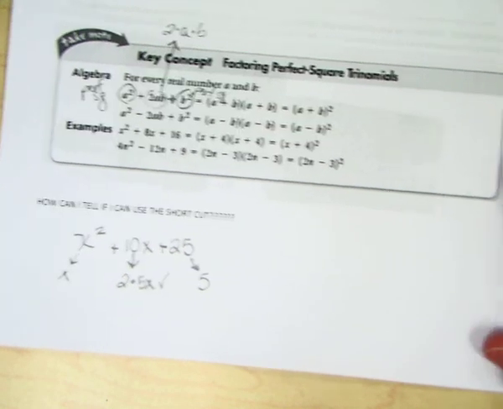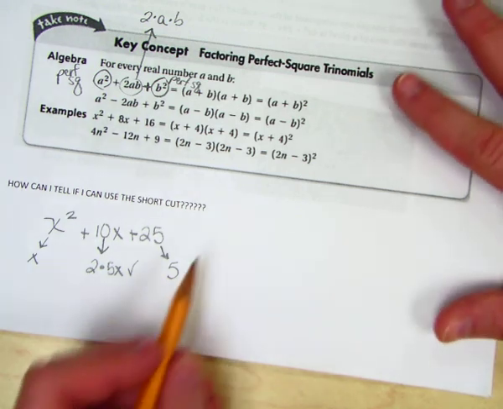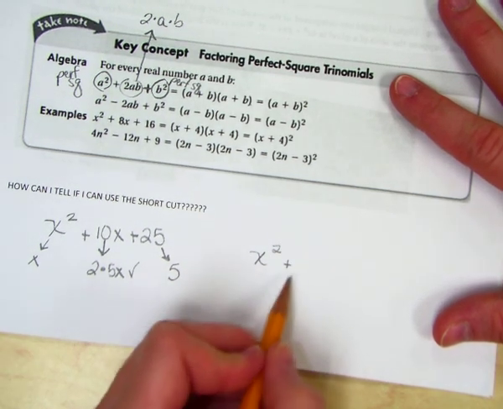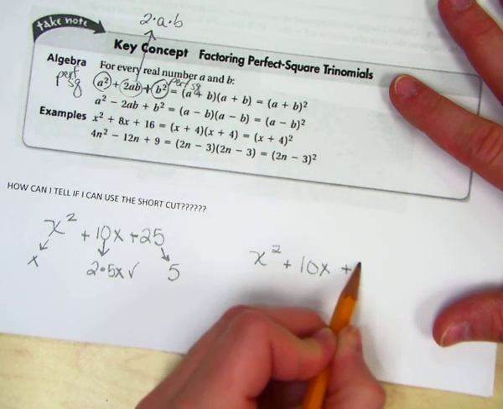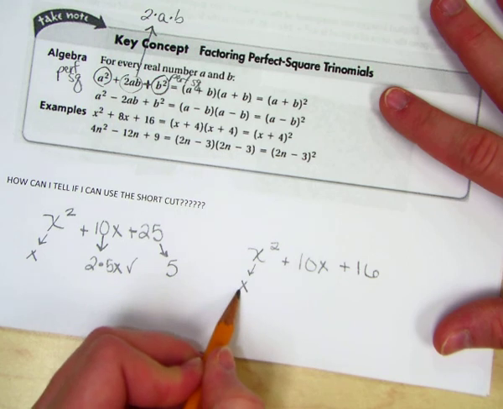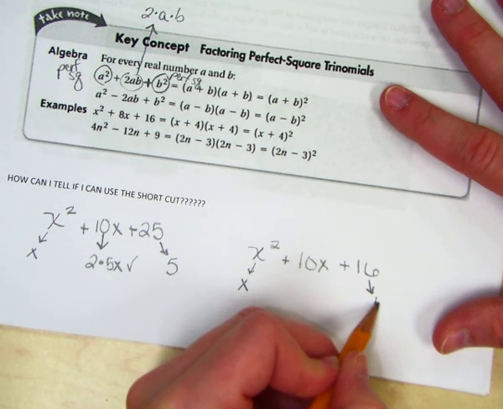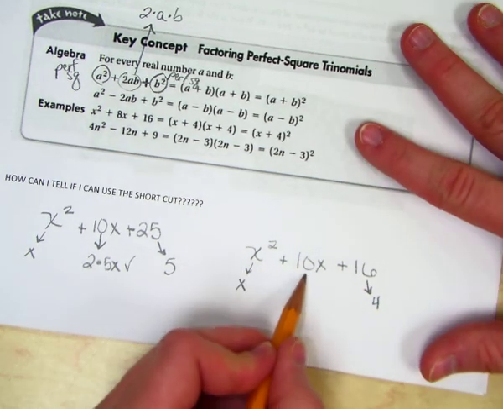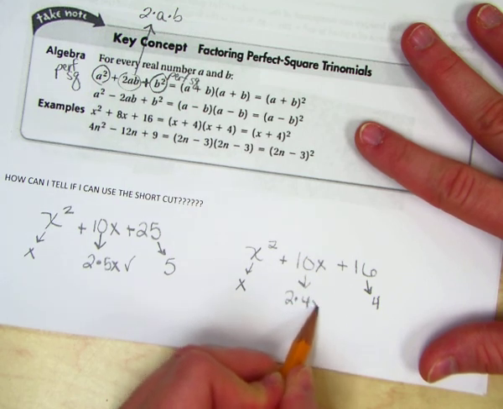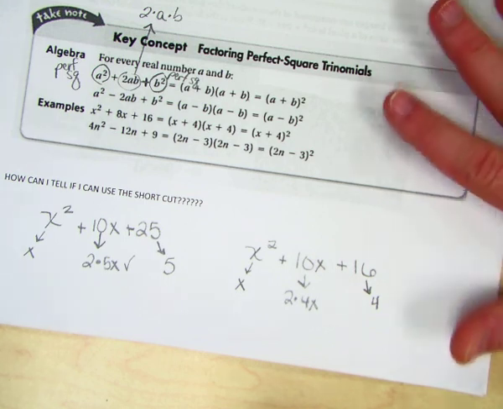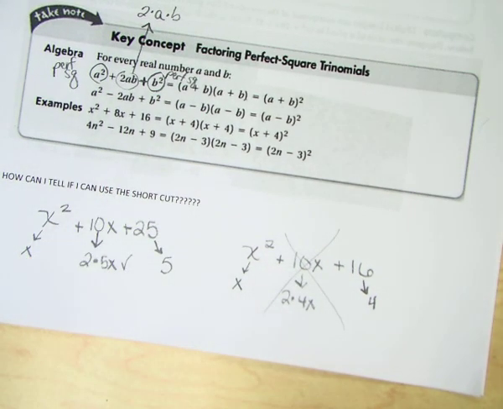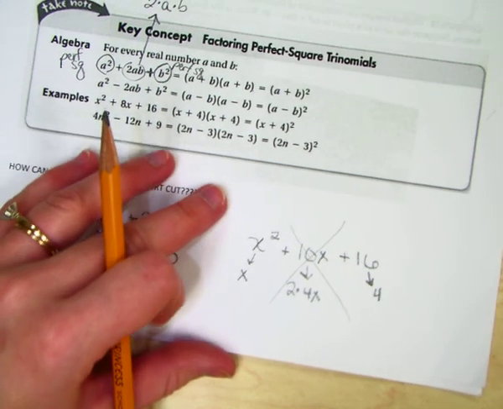Let's try one more example, and I want to make sure you're good with why it wouldn't work. X squared plus 10x plus 16. Well, x squared is the perfect square of x. 16 is the perfect square of 4. But is 10 2 times 4x? The answer to that is no. So this one could not use the rule today. Could you still factor it? Absolutely. Could you use the shortcut? No.